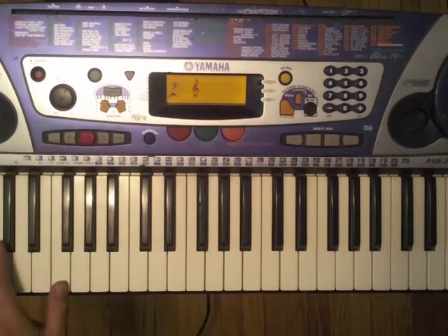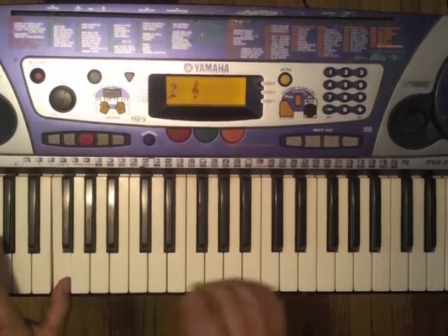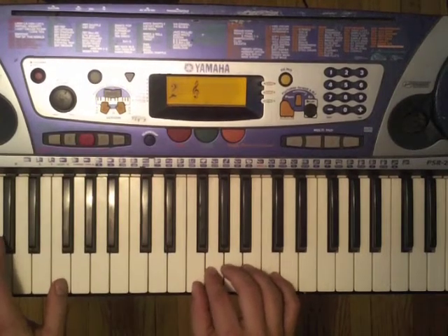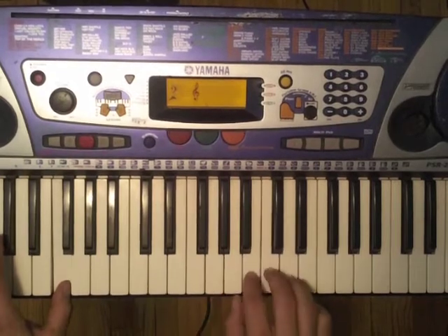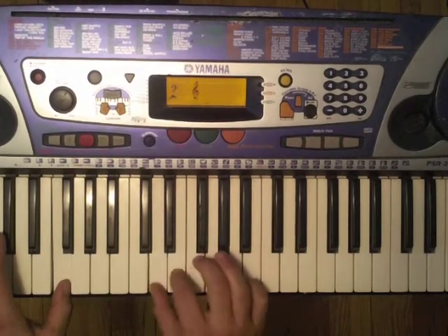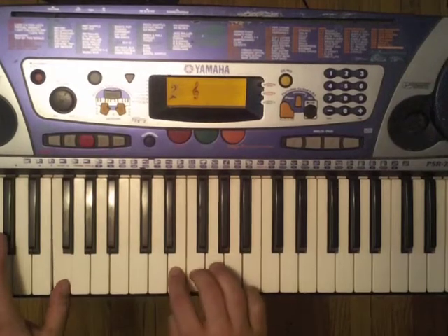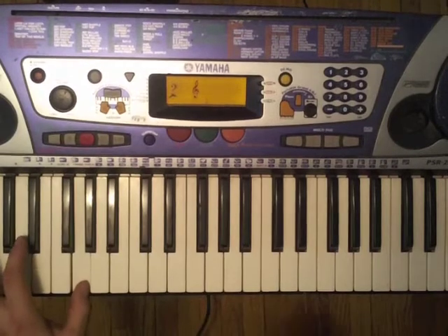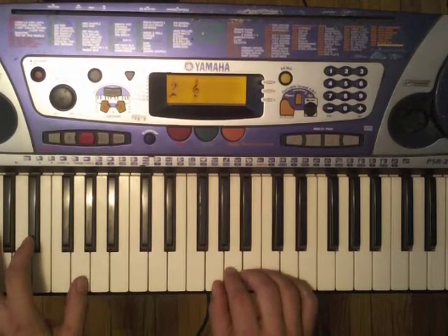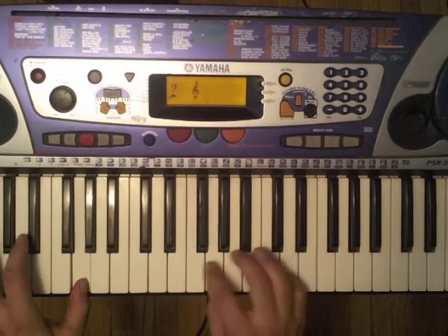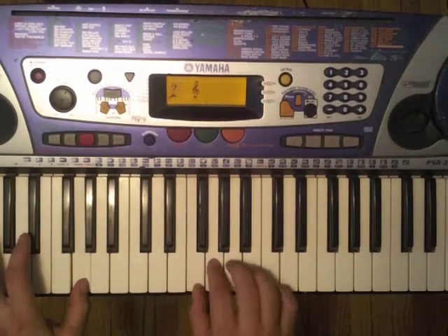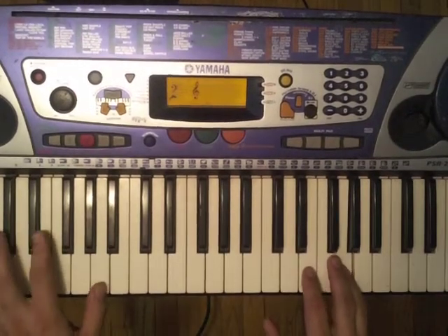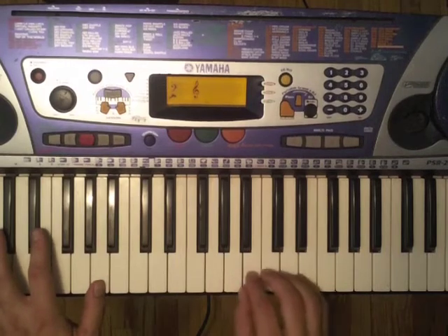Now I'm going to move my bass note to F, and again I'll still be using the notes of C major here, but over the F bass note, and that's going to give me the F Lydian mode. Bass note to G. This is going to give me the G Mixolydian mode. Move the bass to A. Now I have the A Aeolian mode.